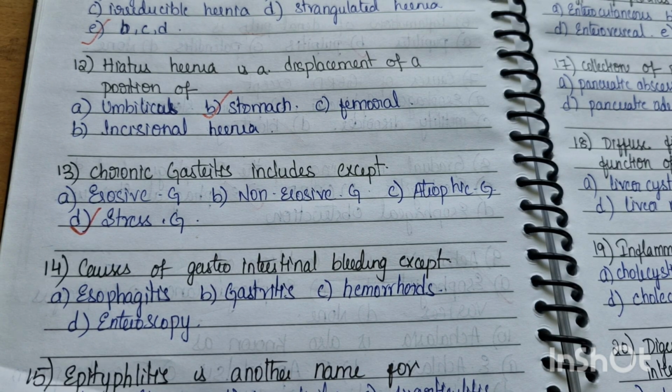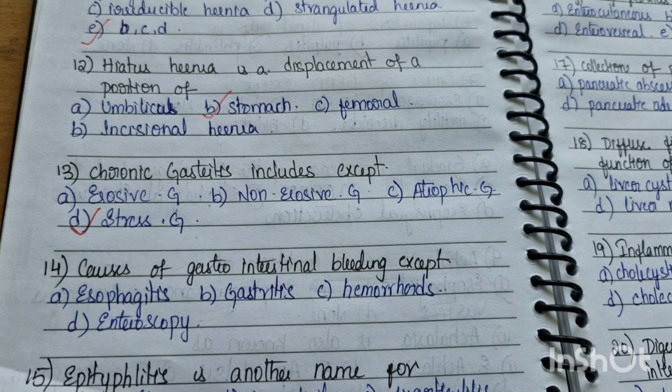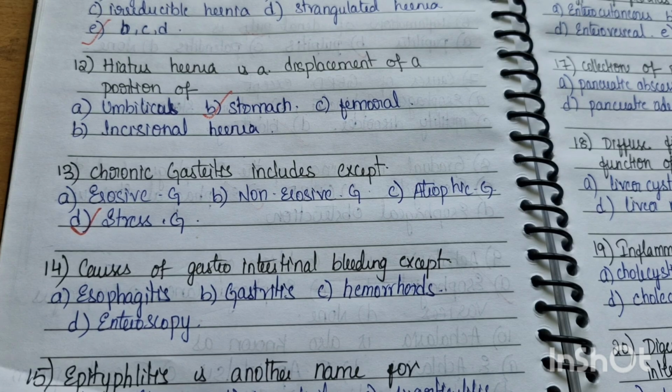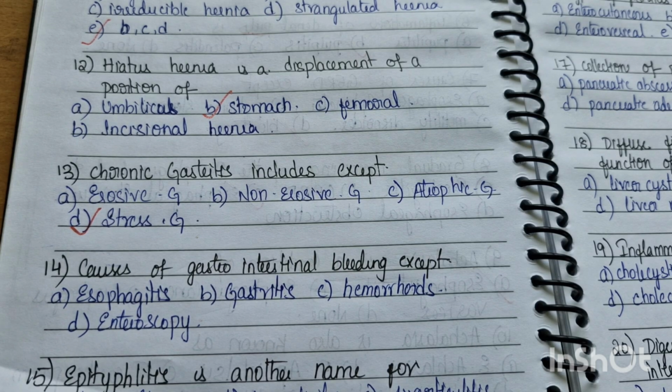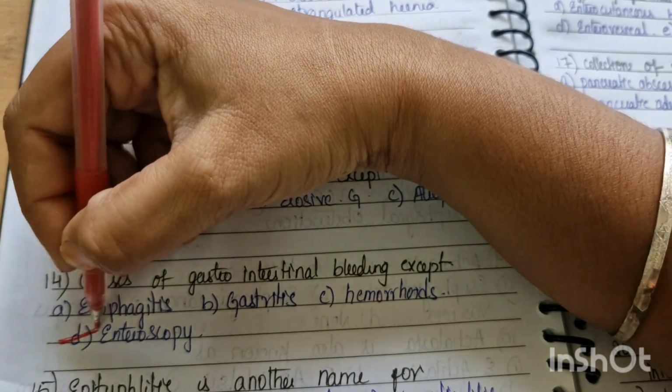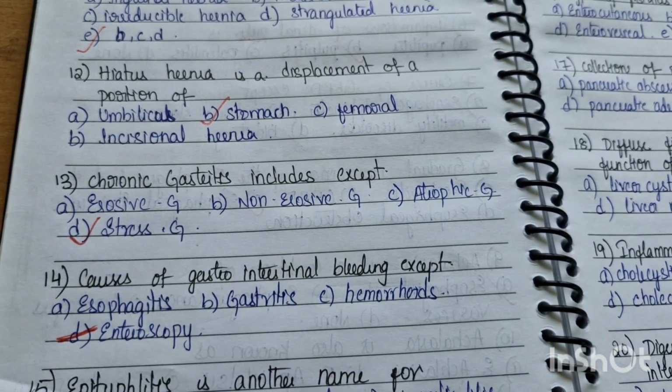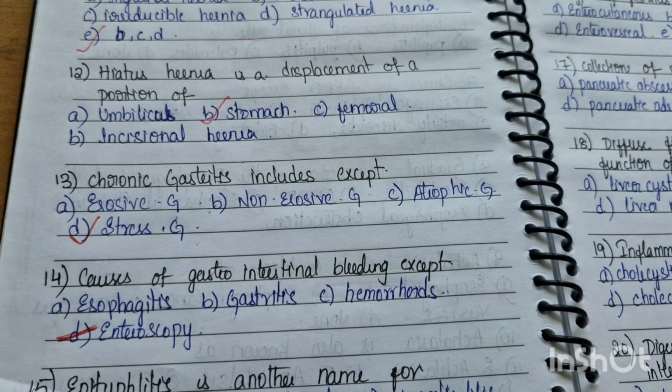Upper bleeding can be due to food poisoning or consumption of something. Also, because of hormones or secretions released in the intestine, it can lead to intestinal bleeding. Here they have asked what could be the causes for gastrointestinal bleeding. They have given esophagitis, gastritis, hemorrhoids and enteroscopy. Esophagitis and gastritis can lead to upper gastrointestinal bleeding, but that is only one of the causes. Hemorrhoid is a lower gastrointestinal bleeding. Enteroscopy is a diagnostic measure. It is not a cause or a disease that can lead to bleeding. So the answer here is enteroscopy, because it is a diagnostic procedure.